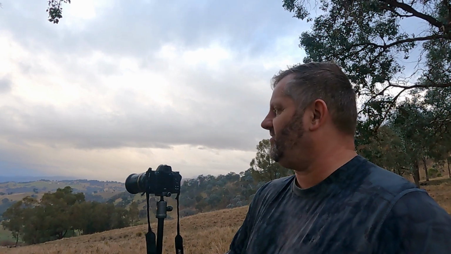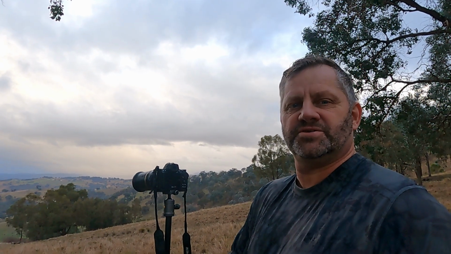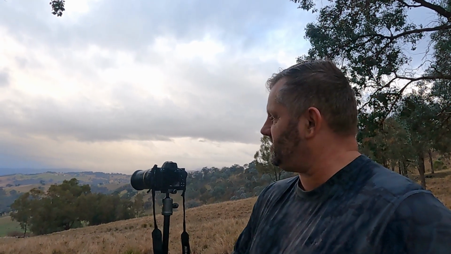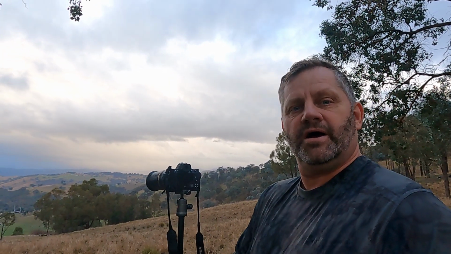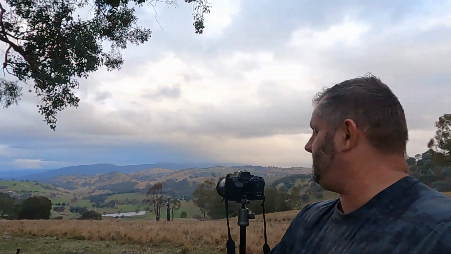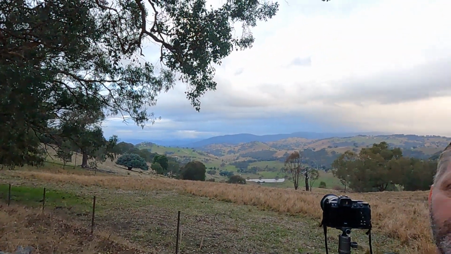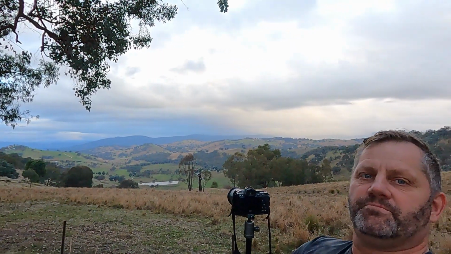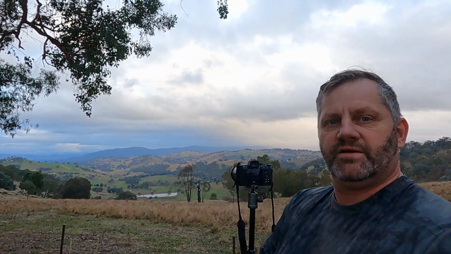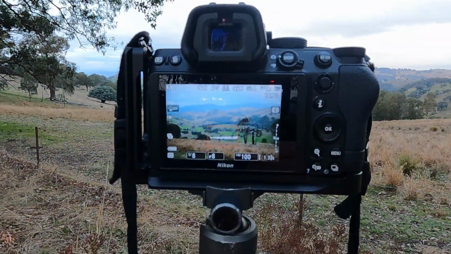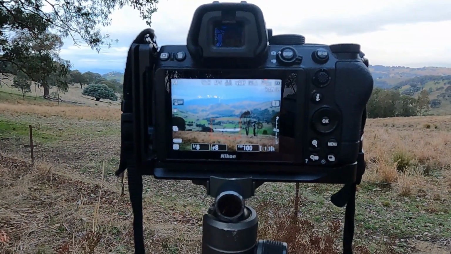I'm just driving along, trying to find some compositions and something good to photograph. I'm not really that sure about this one. But down behind me where the camera is pointing, over the top over there is a farm dam. And along the farm dam, there's quite a nice reflection in it. So I've brightened the camera up a bit so you can see what's going on here.